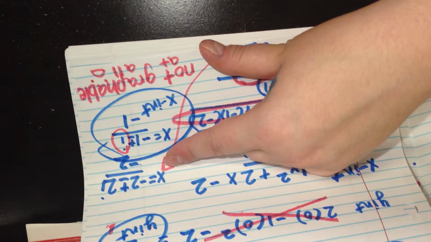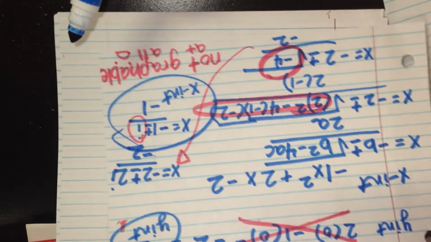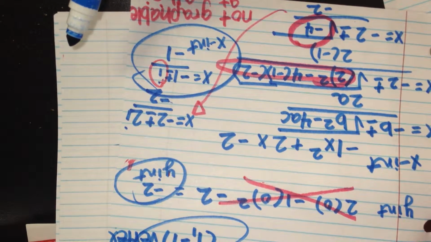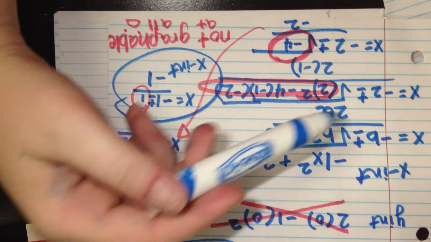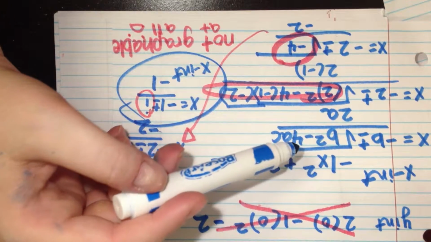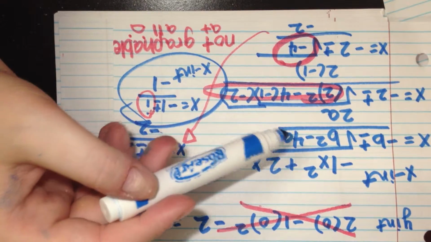I feel like I did this wrong. Let me just check real quick. No, it's right. Okay, anyway, let's graph this.